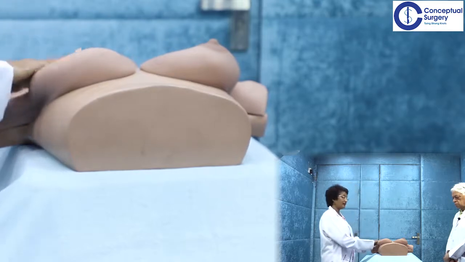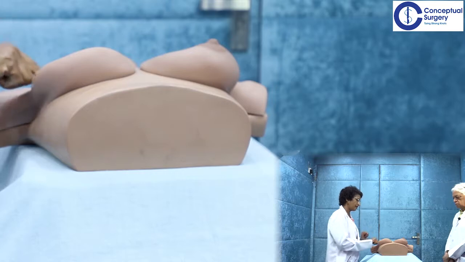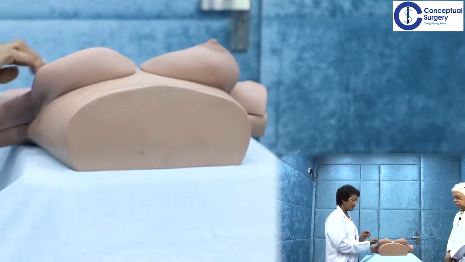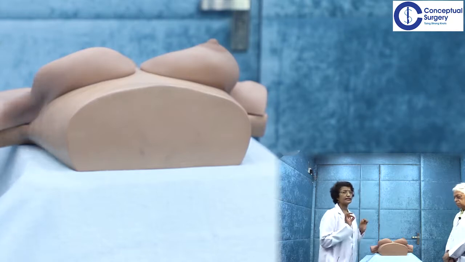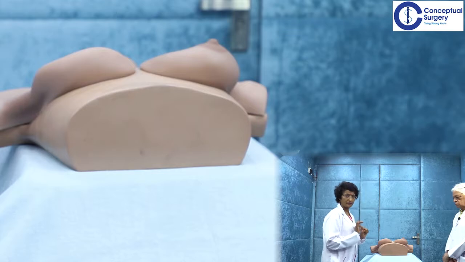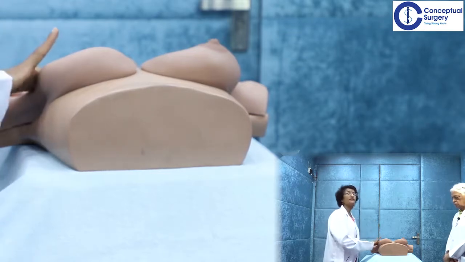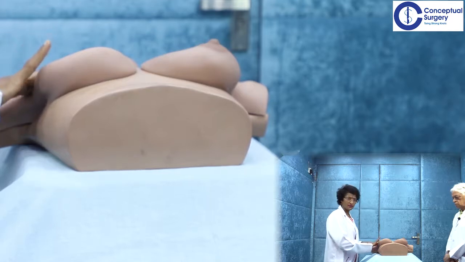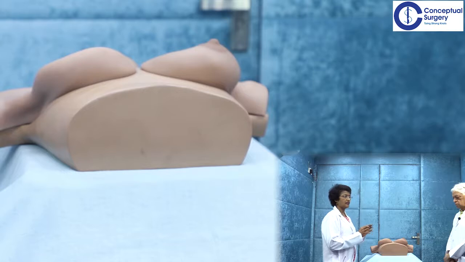So once you're done, once you have noticed where the lump is, say suppose this lump is here in the upper outer quadrant, I will make a mental note. Initially, it's a good idea to have a tape to measure the size of the lump. Measure the size of the lump. Try and feel the surface of the lump. What kind of surface is it? What is the consistency of the lump? Is it soft? Is it firm?